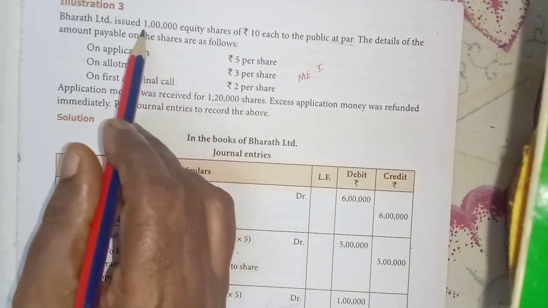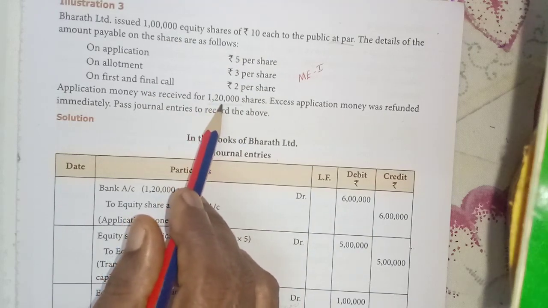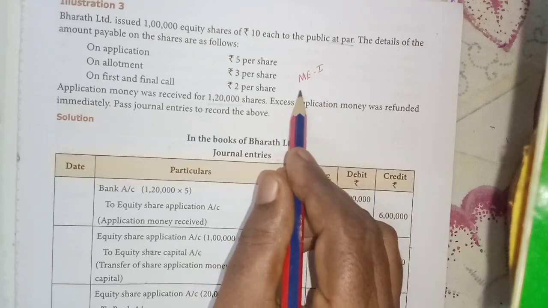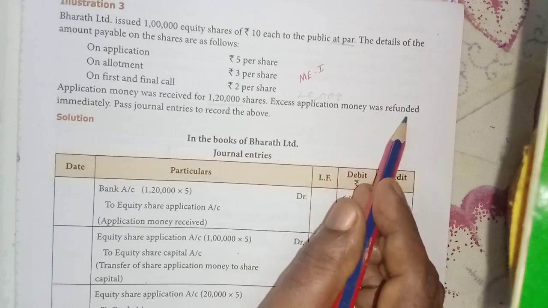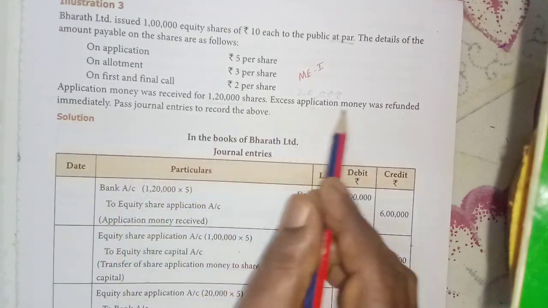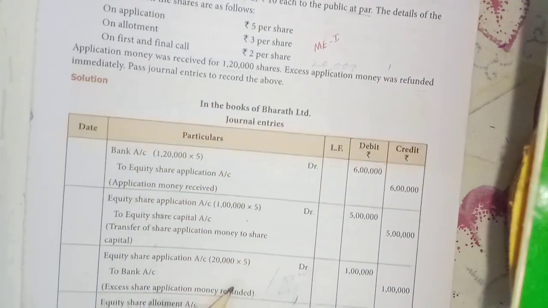Application money was received for 1,20,000 shares. We have issued 1 lakh shares, but applications were received for 1,20,000. So how much is excess? Excess application of 20,000 shares was refunded immediately. For this one only, we need to prepare one entry. Pass journal entries to record the above.